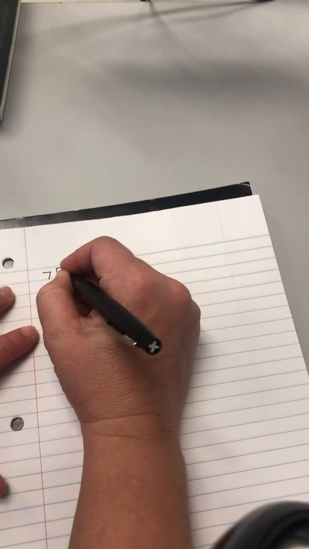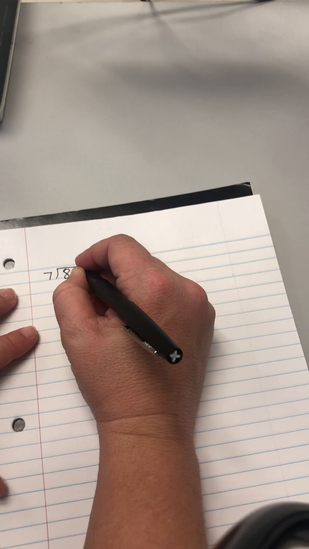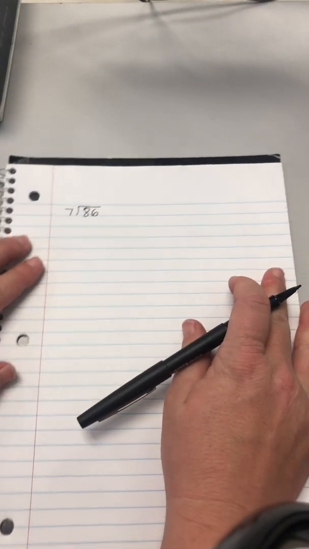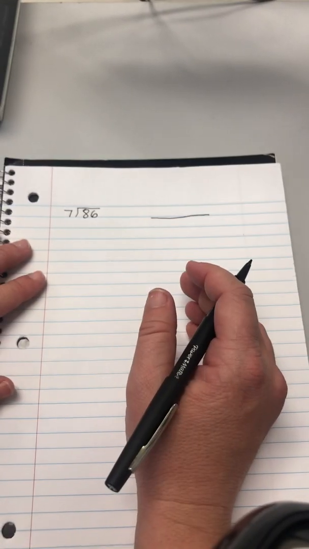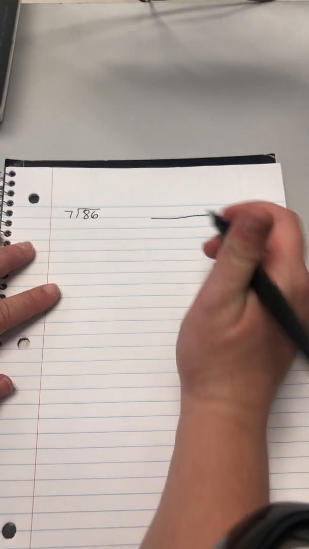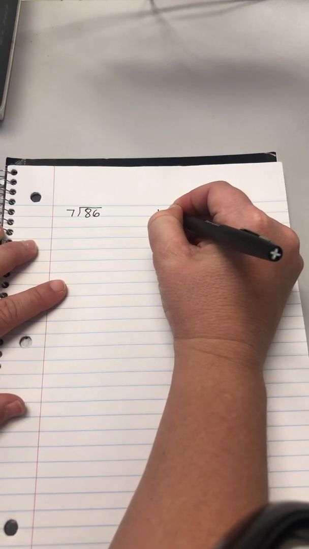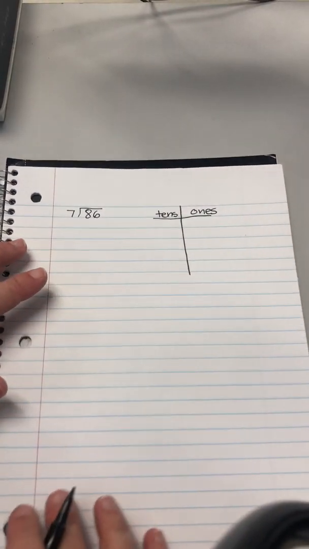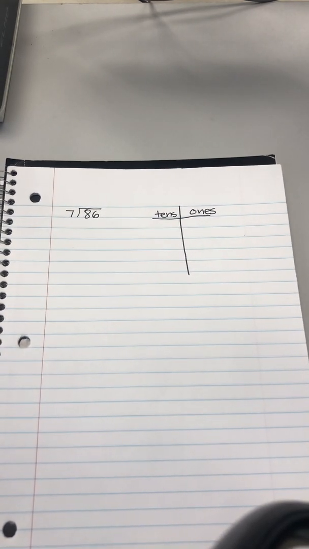Seven divided by 80. Are we doing this for ourselves? Yes, try it by yourself first. How many is going to be in each group?